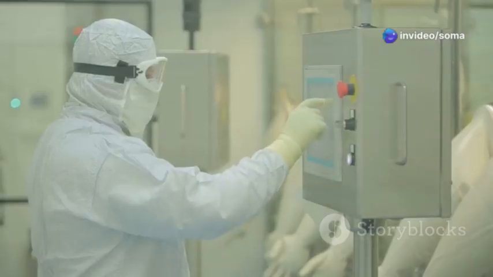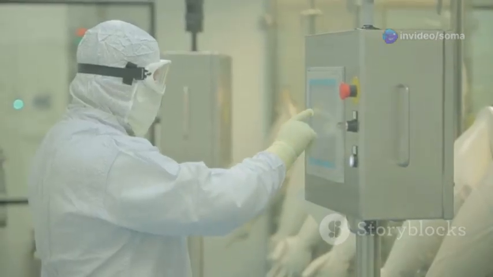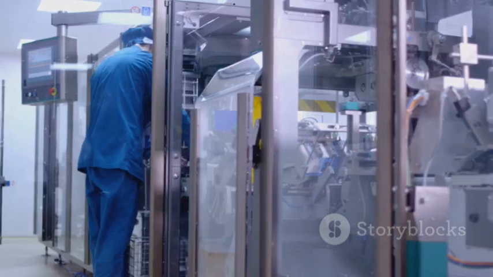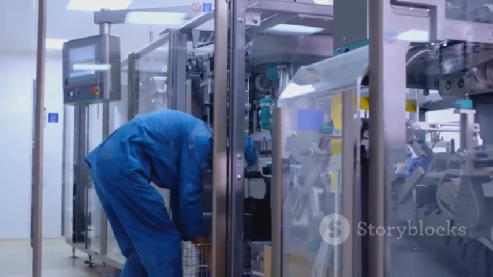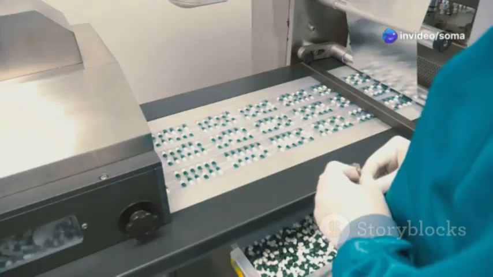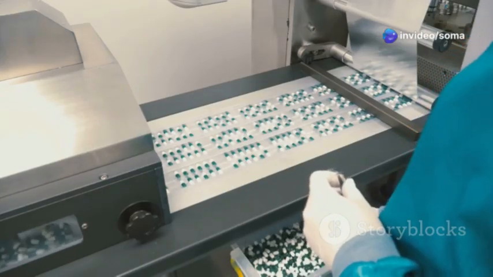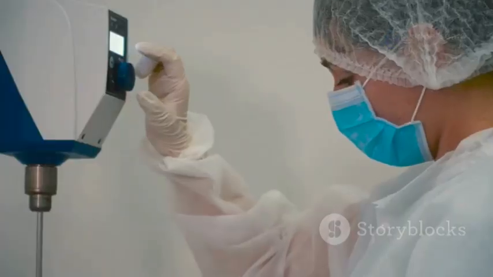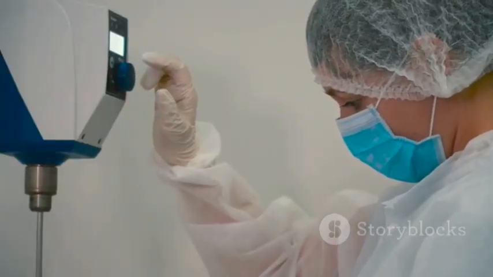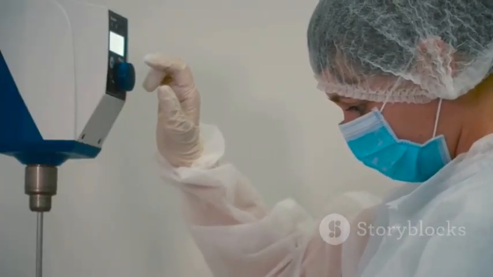In the pharmaceutical industry, process validation is just as crucial. It's about proving that a manufacturing process consistently produces high-quality medicine that meets predetermined specifications. This rigorous approach ensures that every pill, injection, or ointment is safe and effective for patients. Imagine the consequences if a critical step in manufacturing a life-saving drug wasn't validated.